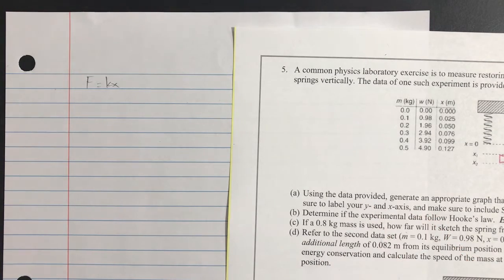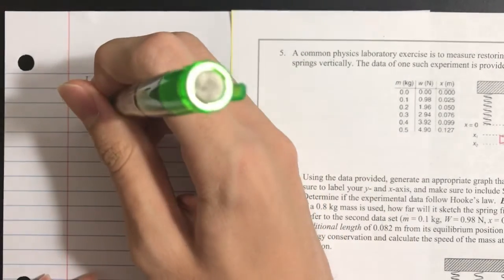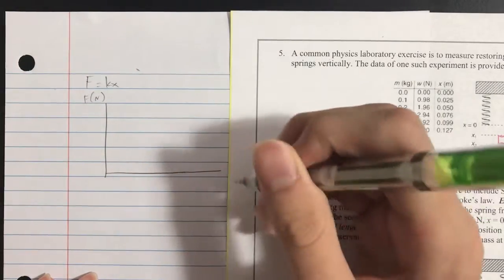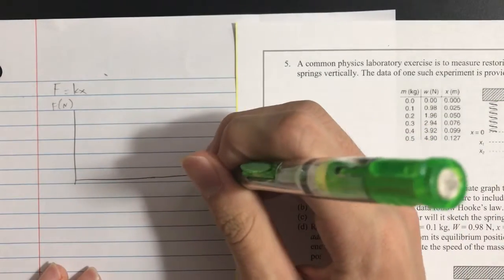So we're supposed to generate an appropriate graph. So we use the axes. Y-axis will be force in newtons, and the x-axis will be the distance in meters.